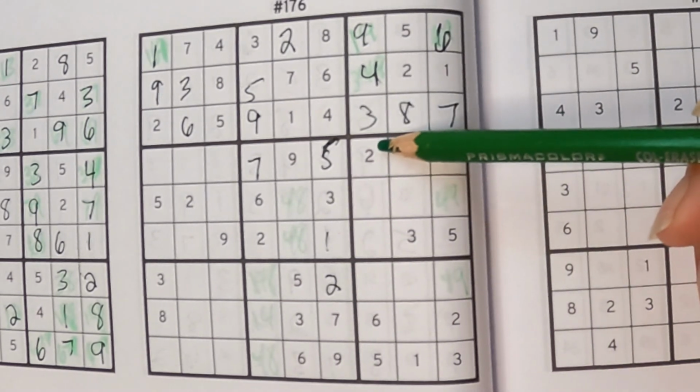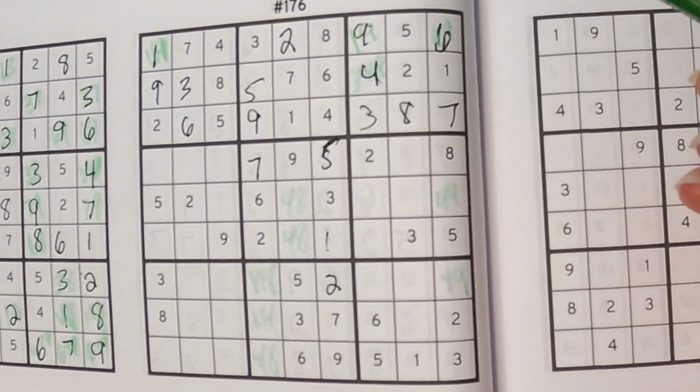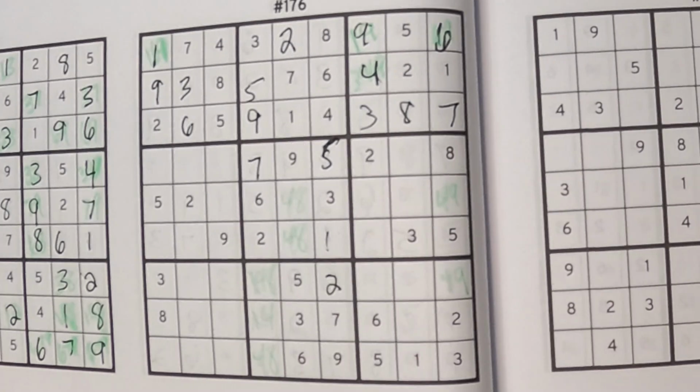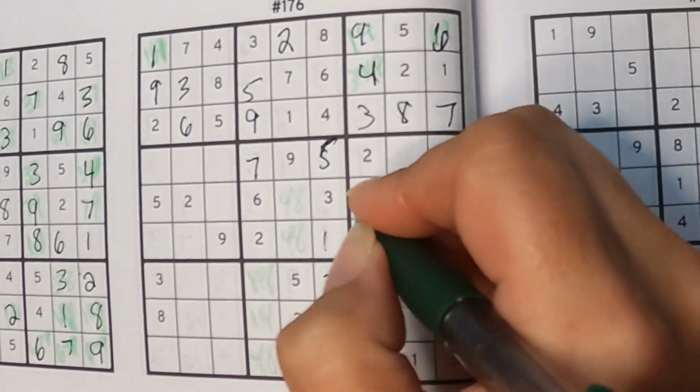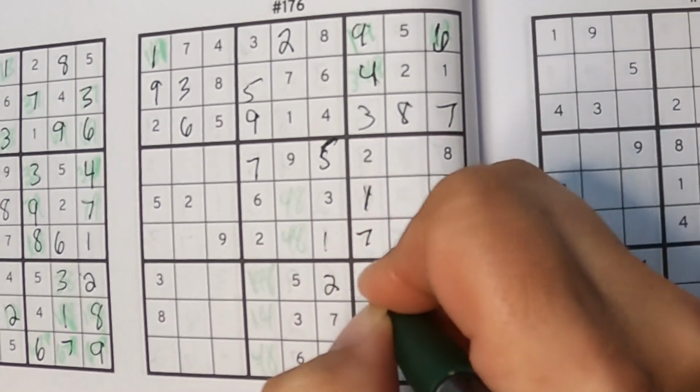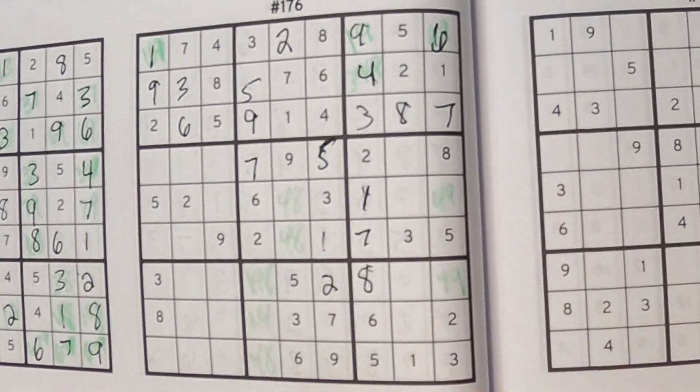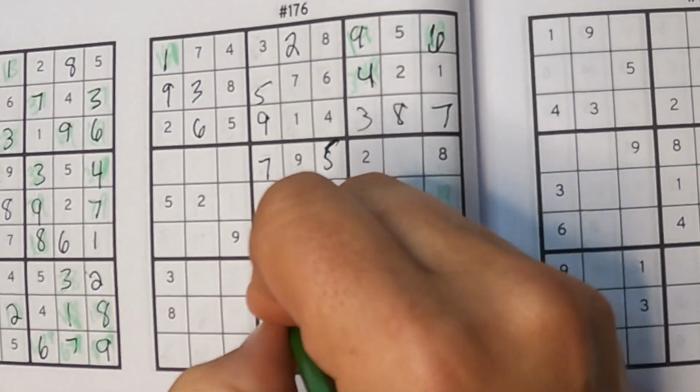For this column, we're missing 1, 7, and 8. We've got a 1 here and an 8 here, so this is our 7. That 8 makes this our 1, 8. We can get rid of this 8.